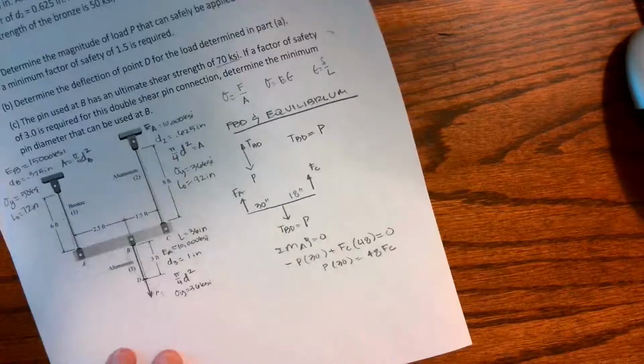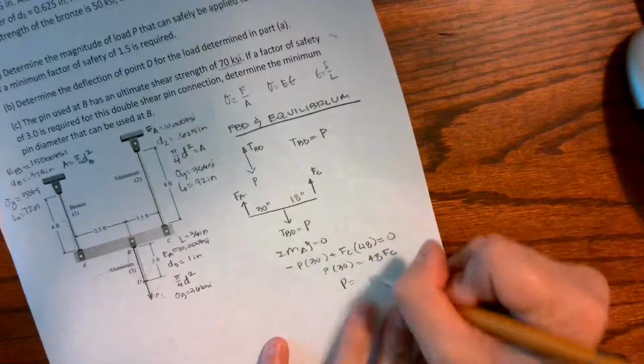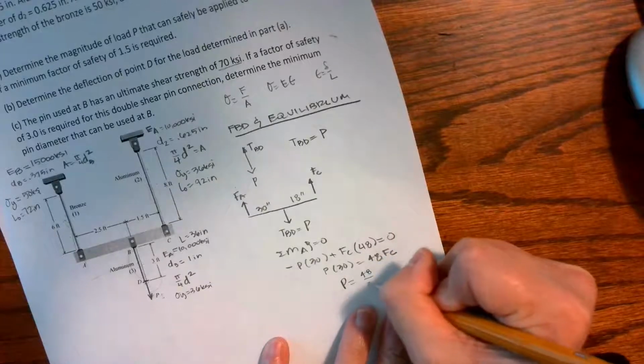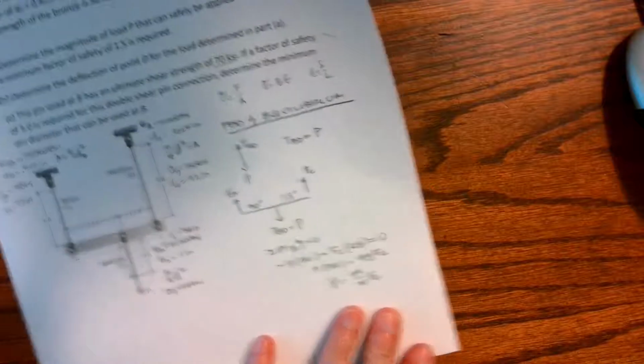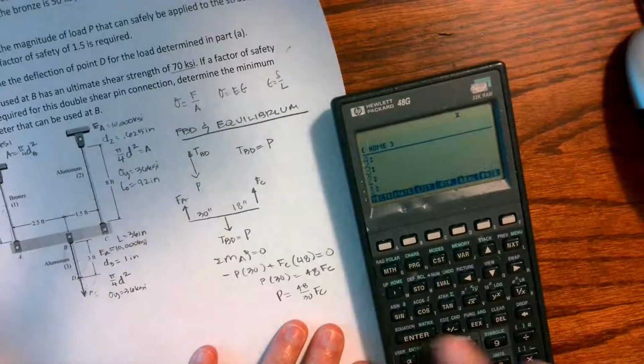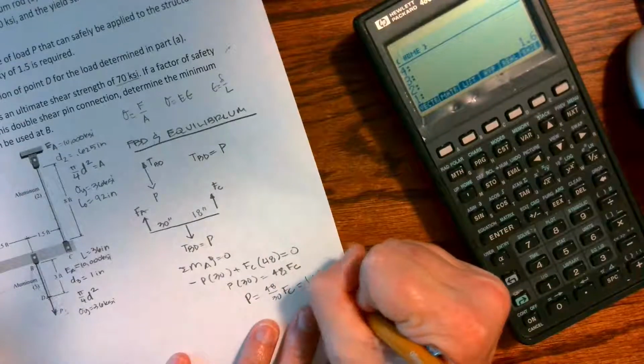And this is where I can start looking at my ratios. So if I'm looking at P equals 48 over 30 FC, I get 1.6 FC.